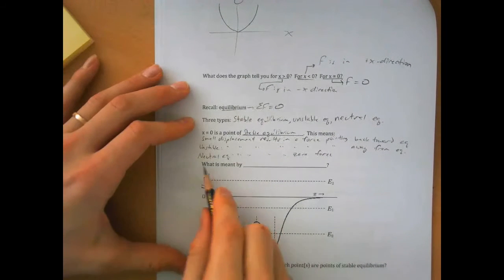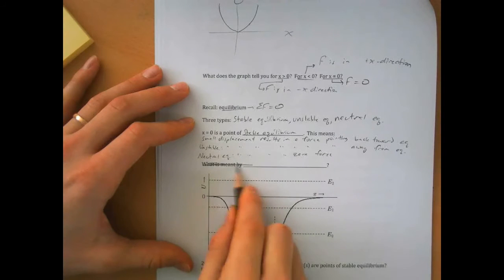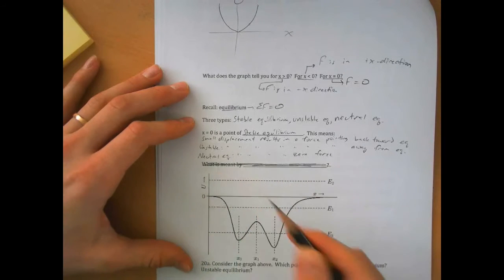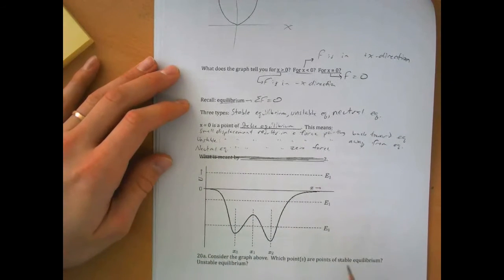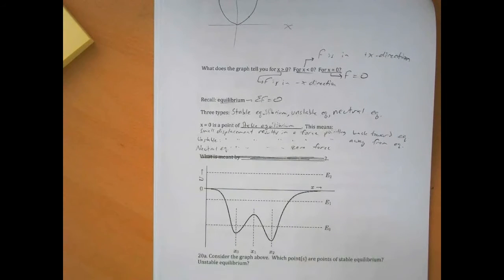I forgot when I was making the note packet. I had some thought for what that blank was going to be, but I don't remember what it was. I think it had something to do with explaining the 3 different types of equilibrium. So we're good.